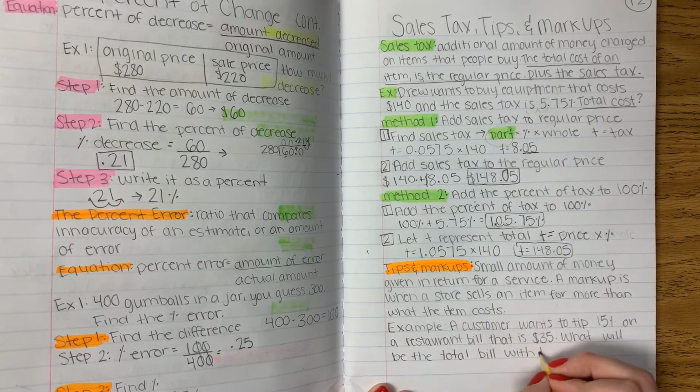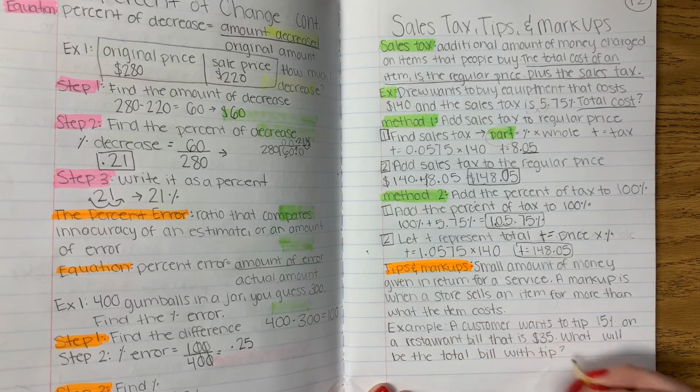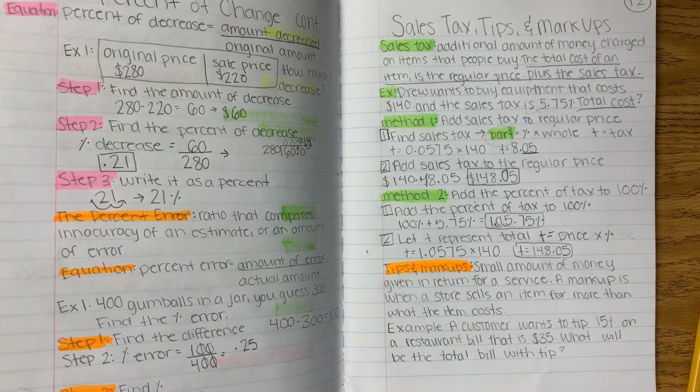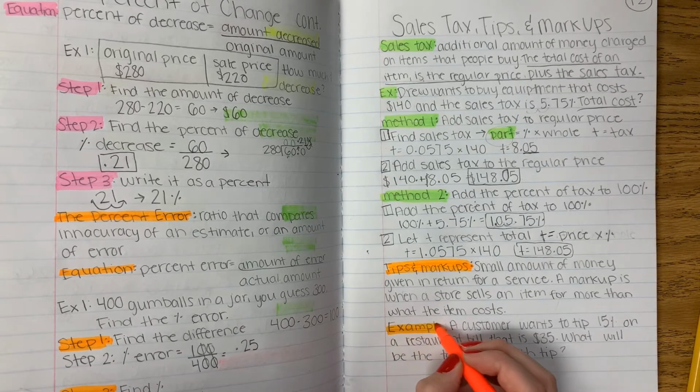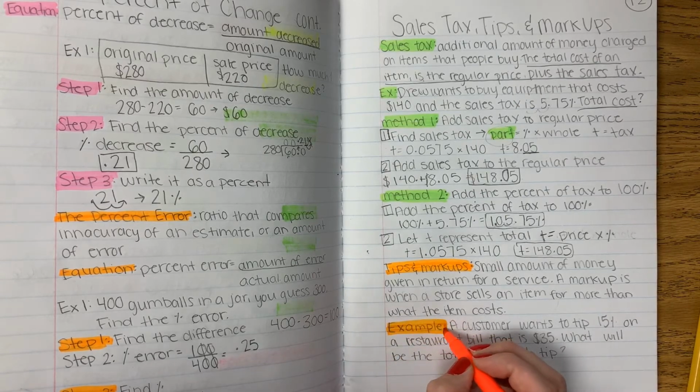So say you went and got cheeseburgers and it was $35 and your waiter or waitress was super awesome, so you want to tip them 15% of that total. So you want to give them some of that price so that they can be rewarded for their awesome work because they were working to serve you and make sure that you were happy. So you're going to pay 15% of the original price or the original bill.